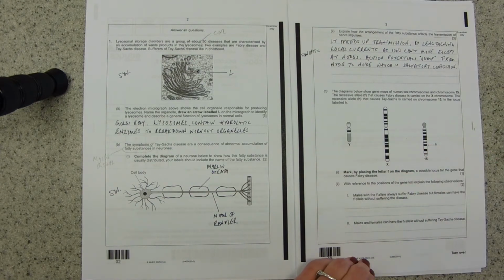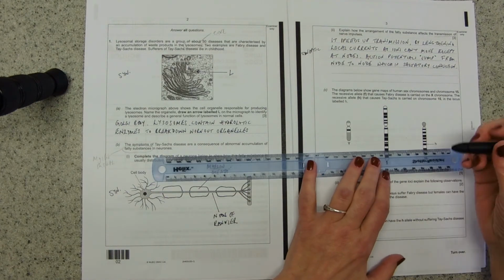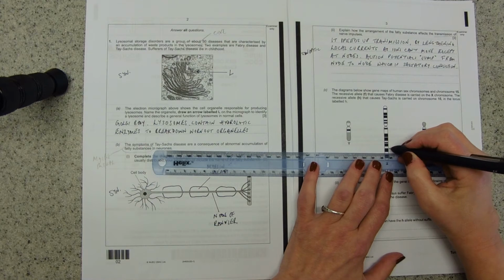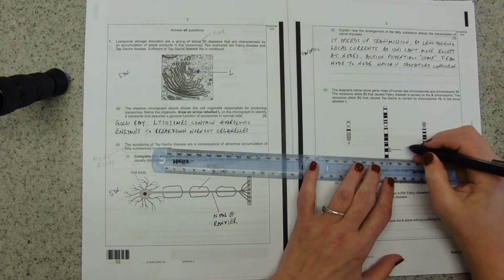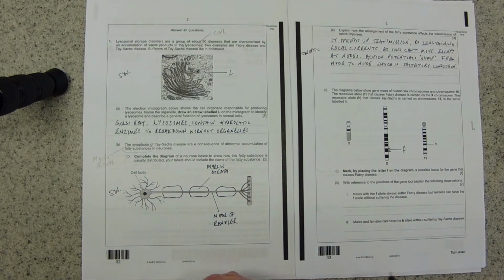So I'm going to do a label line again. There's a lot of labelling on this. So I want to label it. Oh, I'm going to pretend it's there. I don't know. I mean, you're not supposed to know. So what they're testing here is really, do you know the difference between an X and a Y chromosome and sex linkage and not sex linkage? So we're back in component 2 now.